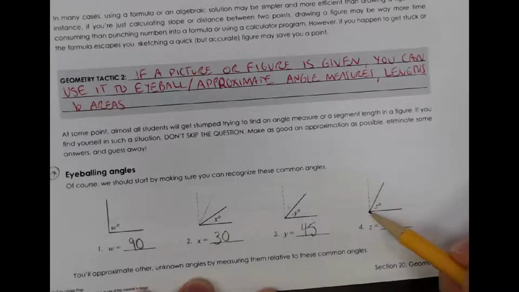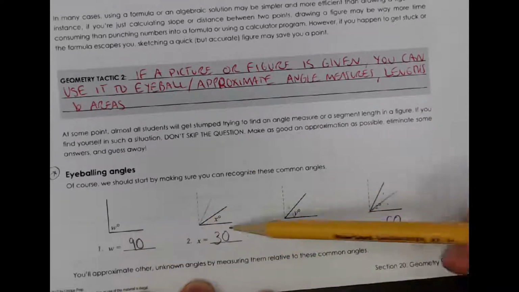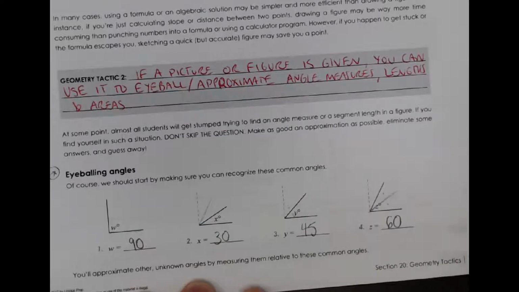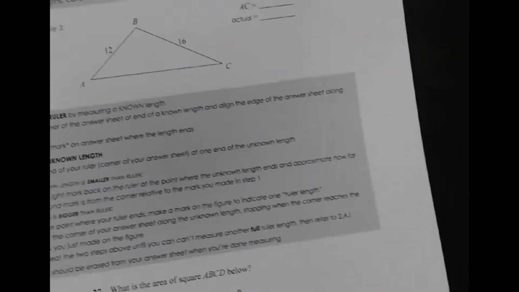And then over here, angle Z, this is number 4. Angle Z looks like it is about 2/3 of that 90-degree angle. 2/3 of 90 is 60. So again, we should be able to recognize definitely the 45 and the 90. The 30 and the 60 are a little bit tougher, but these are the angles that you will sort of base unknown angles on. Let's do a couple of examples.